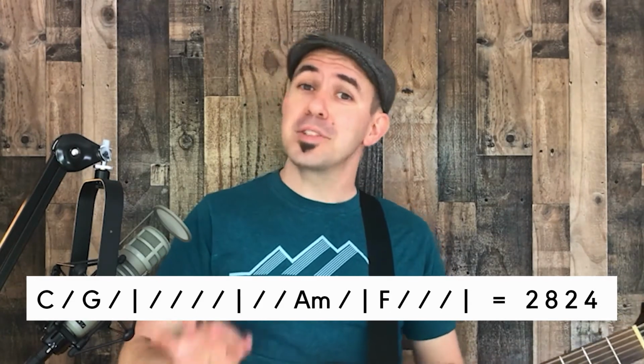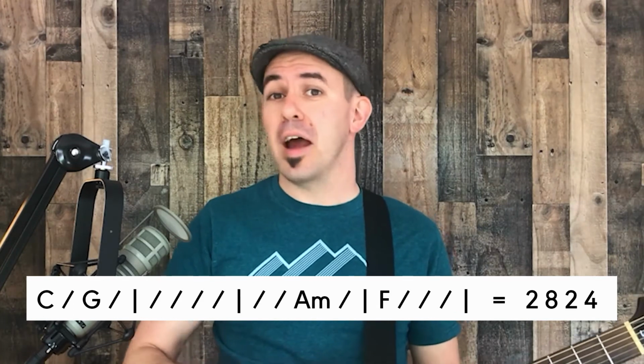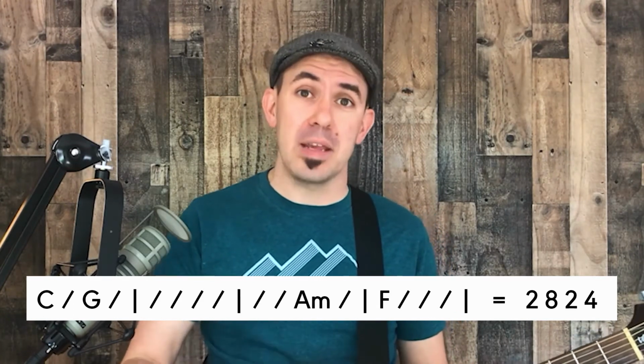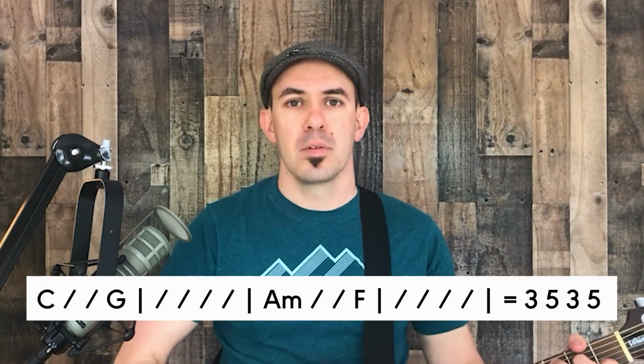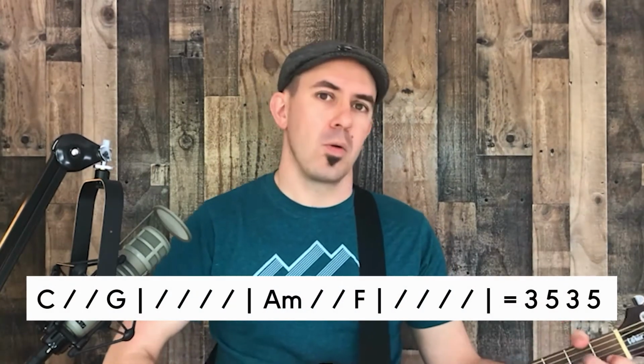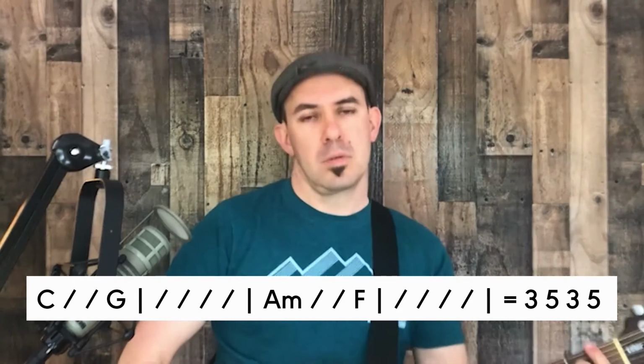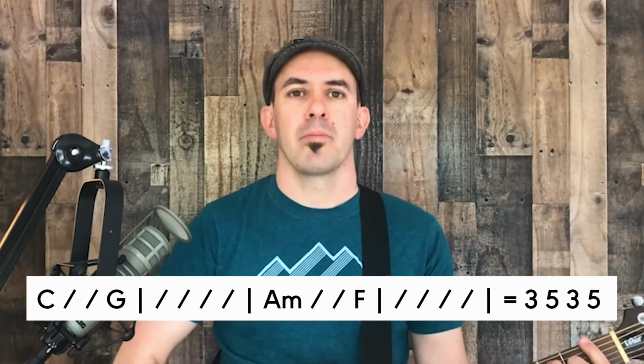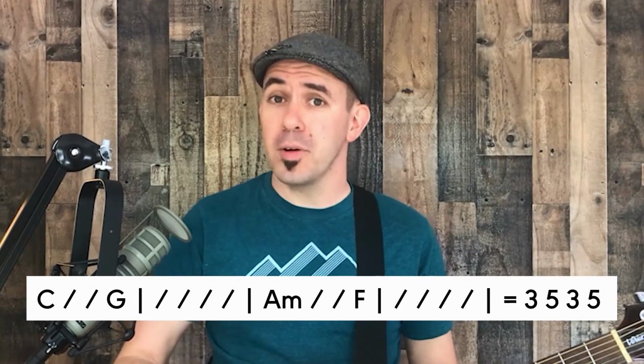Now, in the vast majority of songs, chords are going to last either 2, 4, or 8 beats, but there's no rule about that. You can certainly use an odd number of beats for some of the chords. Maybe something like this. It's the same chords in the same order, I'm just messing around with the harmonic rhythm.